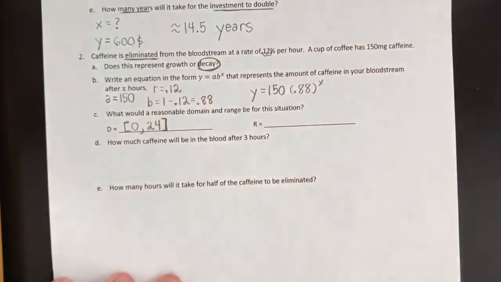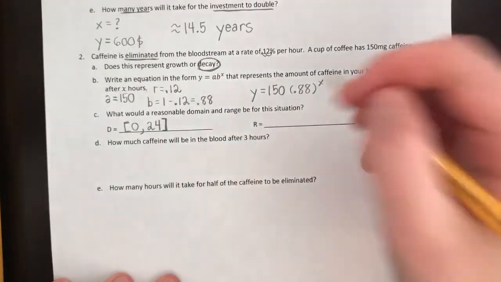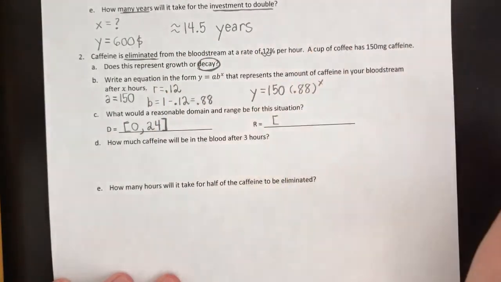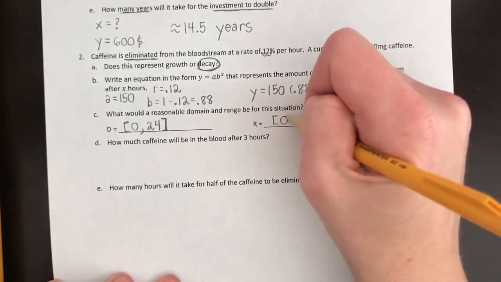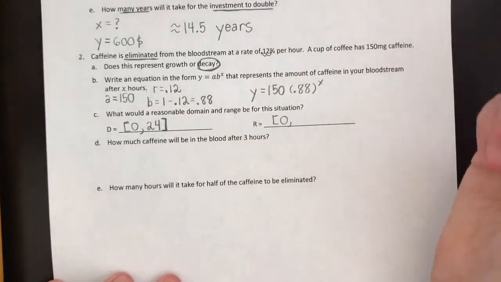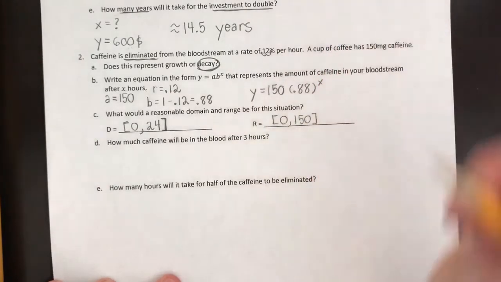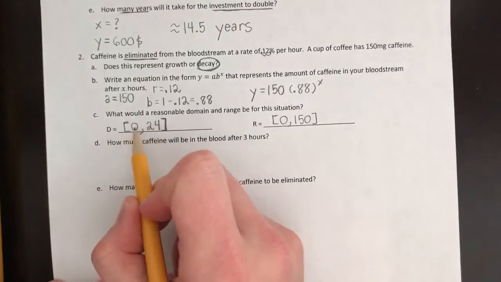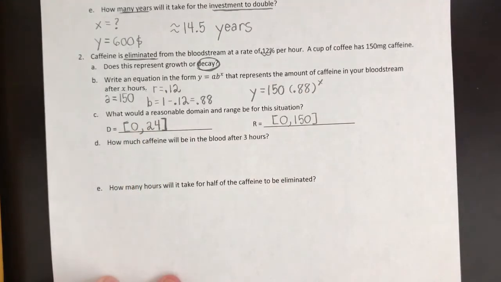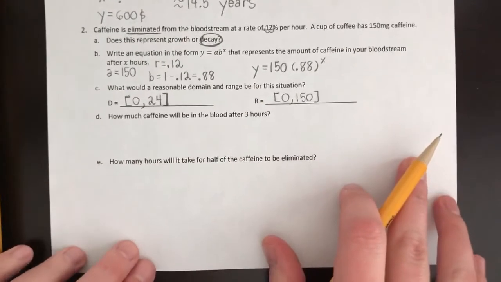It's going to take a while, right? So then my range, this one's easy. The lowest amount of caffeine I can have in my blood is 0, and the highest amount of caffeine I can have in my blood on 1 cup of coffee is 150. So the question is, how long is it going to take for the caffeine to go away? We're going to find that out.